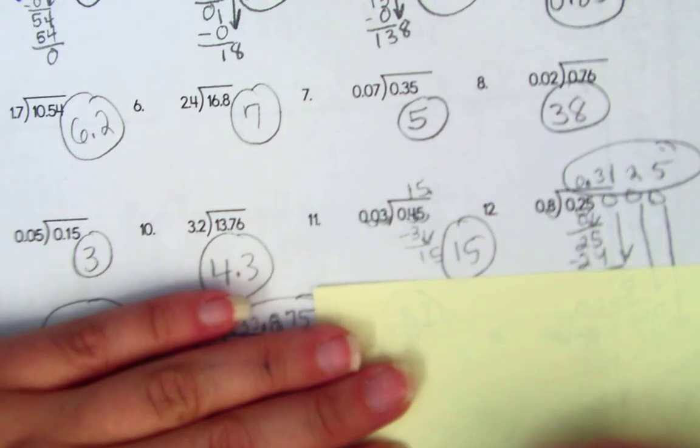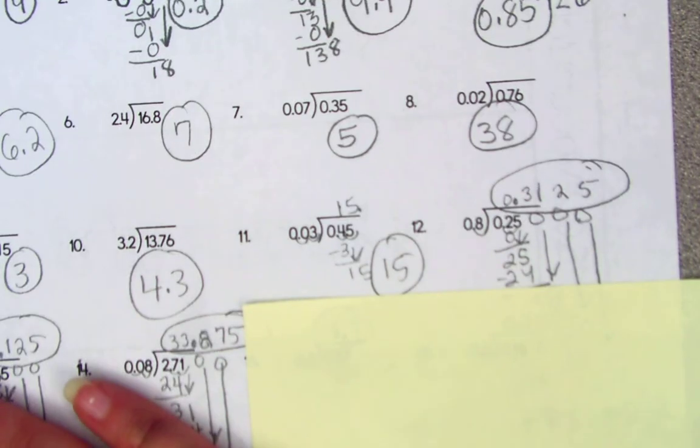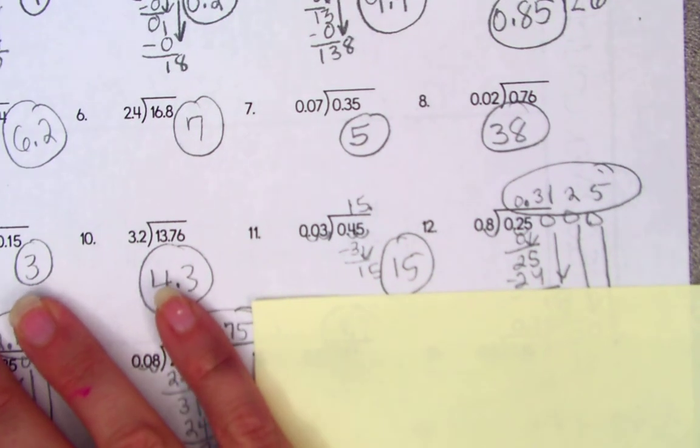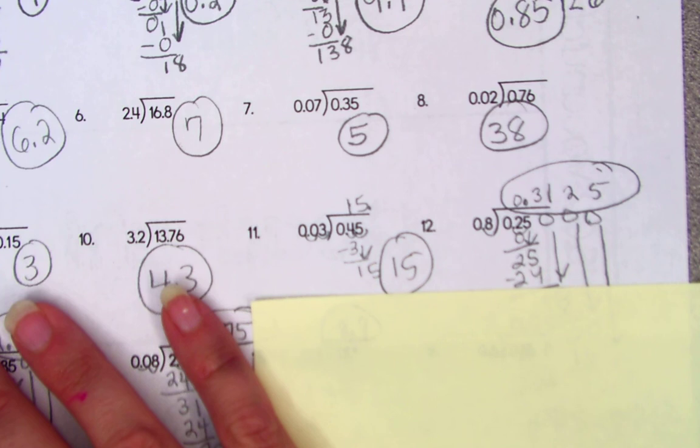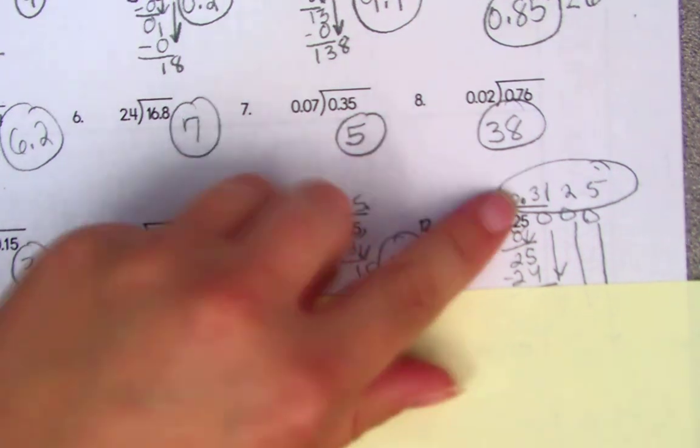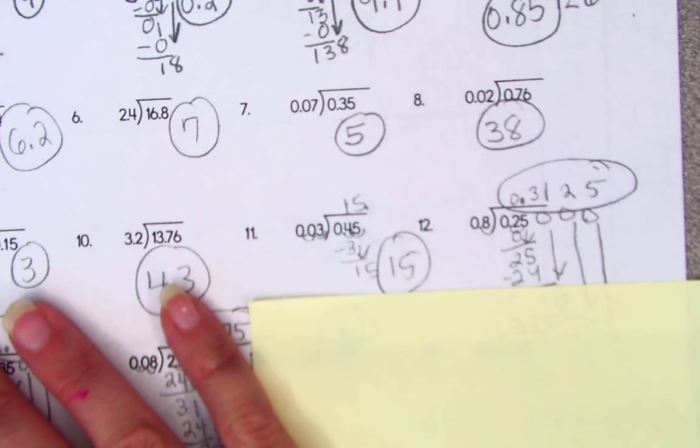And number 12, you should have 0.3125. So you'll notice that I had to add zeros onto that one because it wouldn't go in evenly until I got all the way out to the 4th place. So it's 0.3125. Make sure your decimal is before any of those numbers.